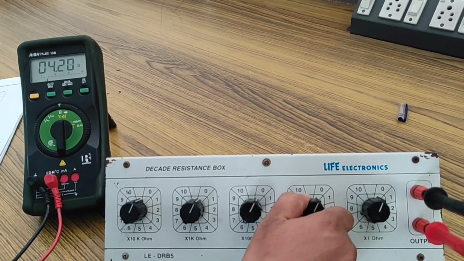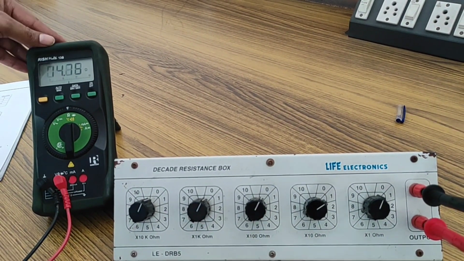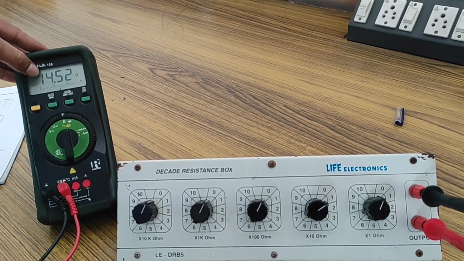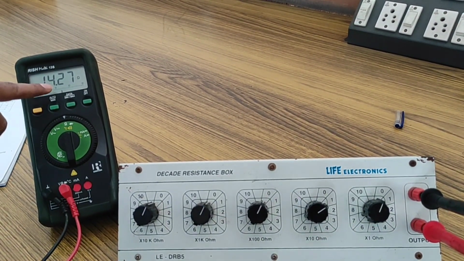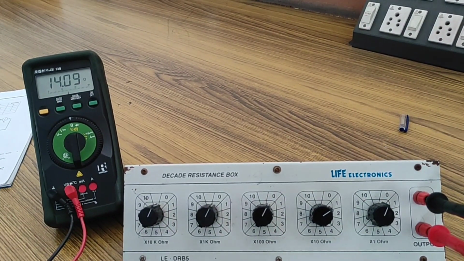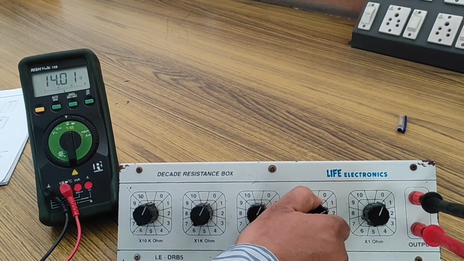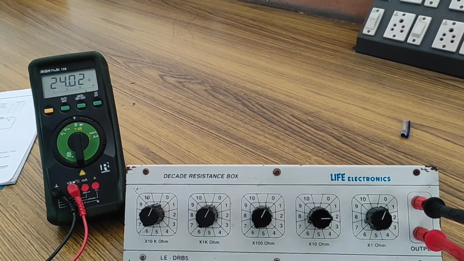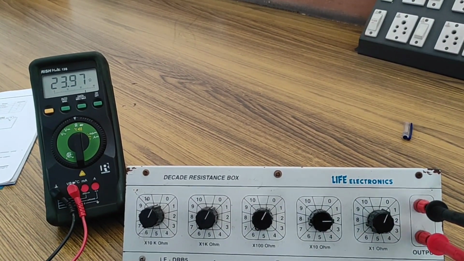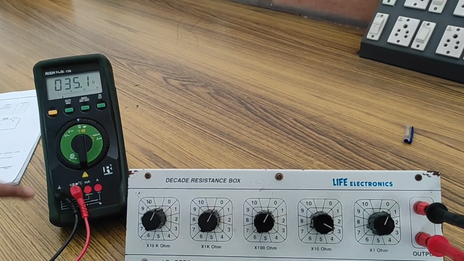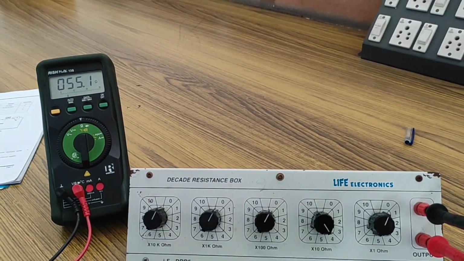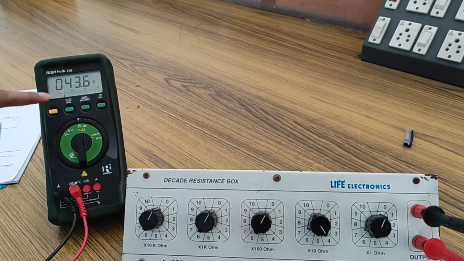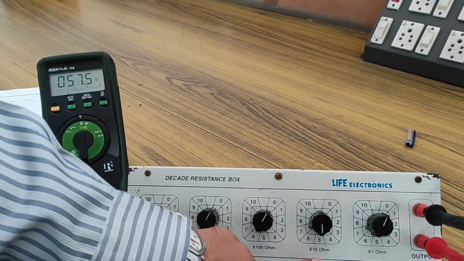I'll make it 1 turn and you can see how it varies. Some additional resistance is included, so it is showing 14 ohms. Now I'll increase this: 2 into 10, 20; 3 into 10, 30; 4 into 10, 40; 5 into 10, 50 ohms.